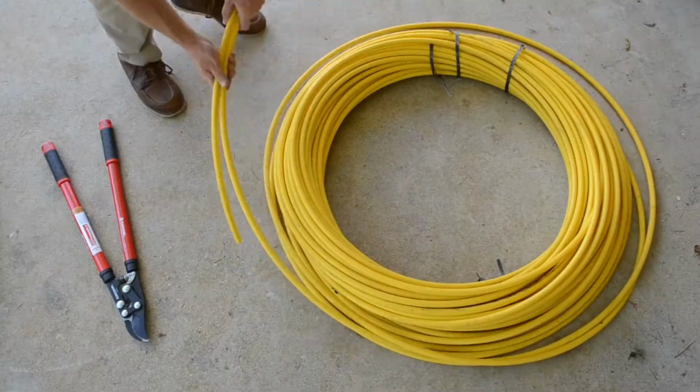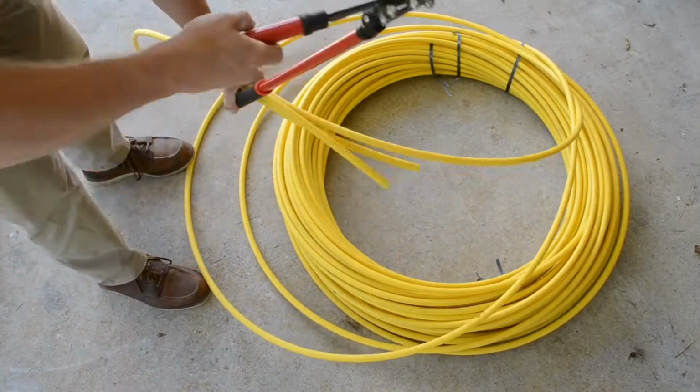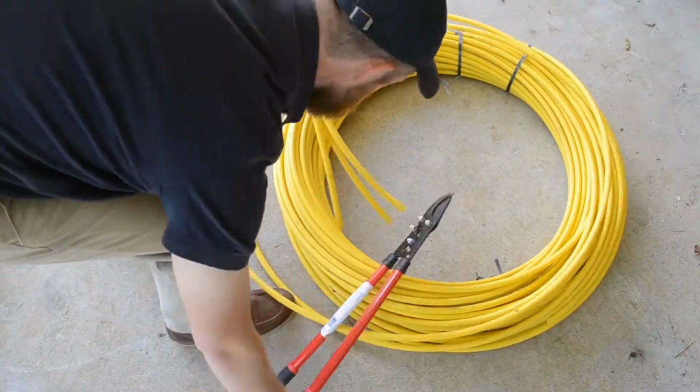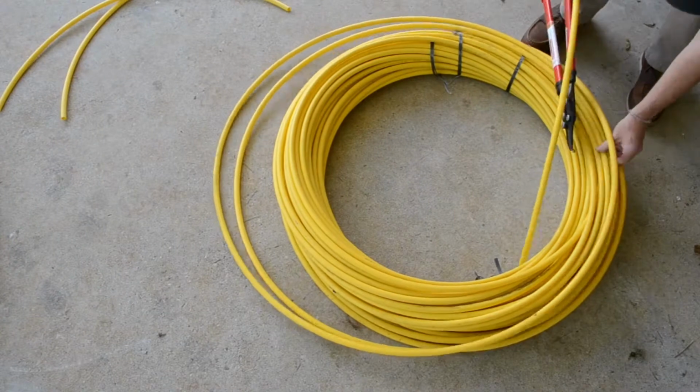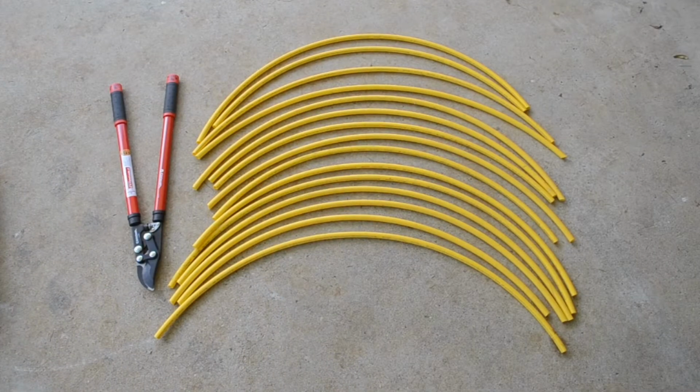The first step to make this is you're going to take your tubing and cut out about 15 pieces that are roughly 3 foot long. You'll see here, I take those pruning shears, those loppers, and cut out my 15 pieces, and after you cut those out, you're just going to set those off to the side.